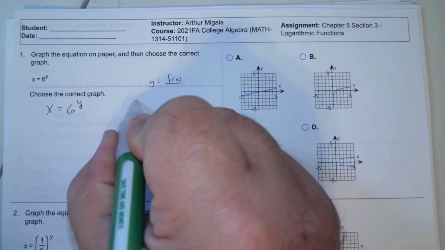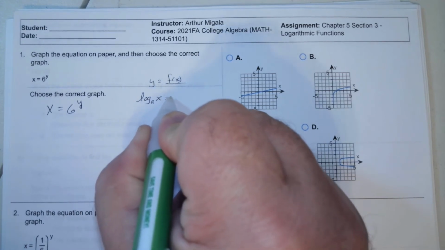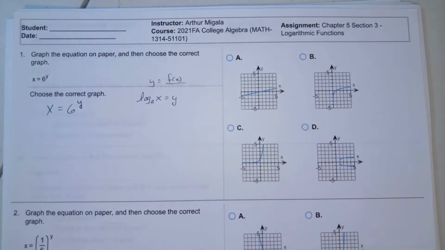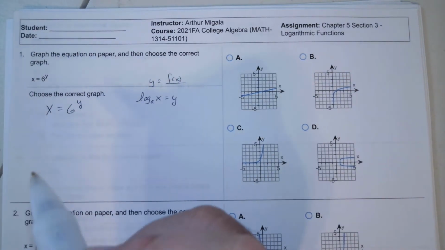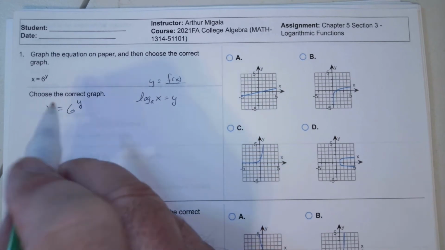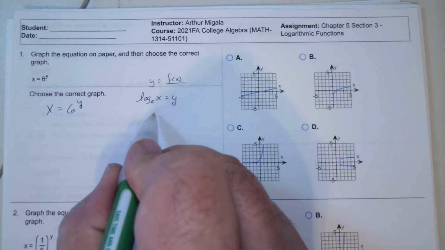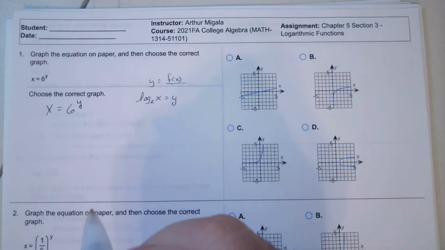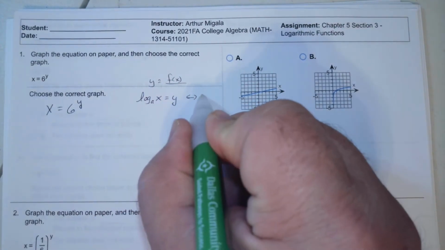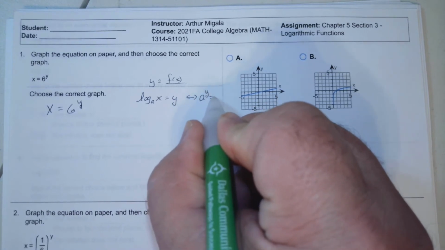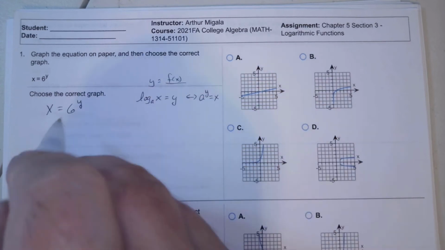Remember, whenever you have a function with a variable on, we have to get rid of that. We have to somehow transform it. This is a transformation. So our base is 6.